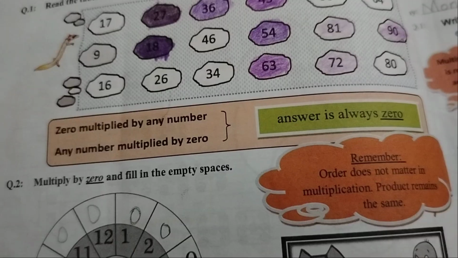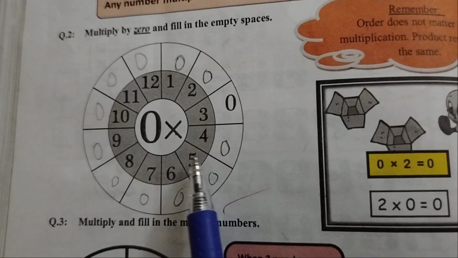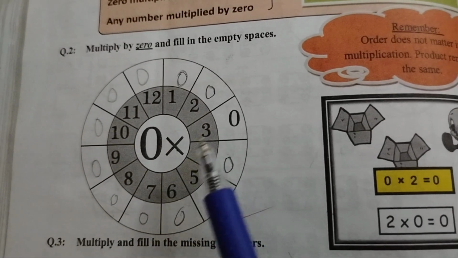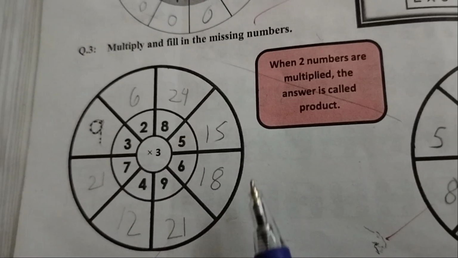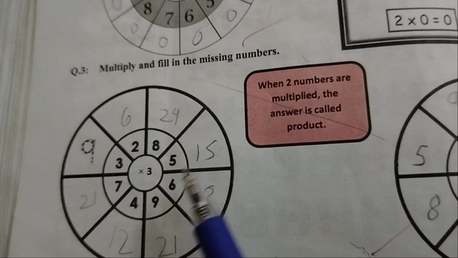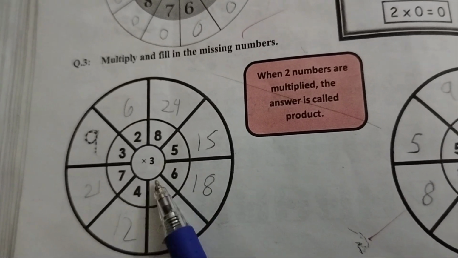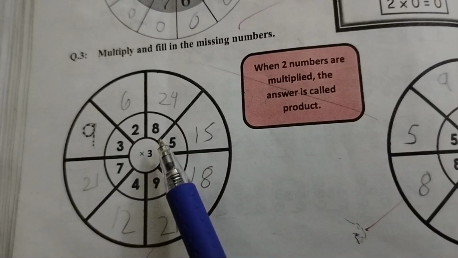Students, you can remember this: 0 multiplied by any number, the answer is always 0. So either 0 multiplied by 1, 2, 3, 4, any number, the answer is 0. So 3 multiplied by 8 is 24, 5 times 3 is 15, 6 times 3 is 18, 3 times 9 is 27, 3 times 4 is 12, 7 times 3 is 21, 3 3s are 9, 3 times 2 is 6.